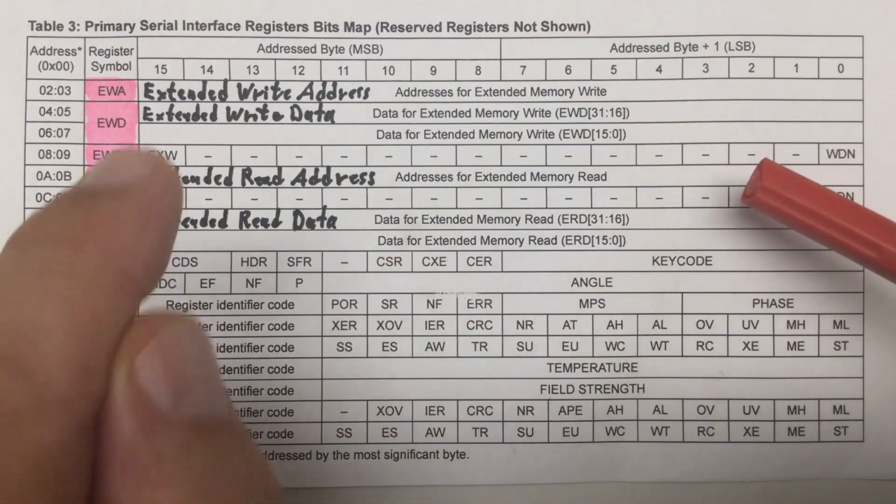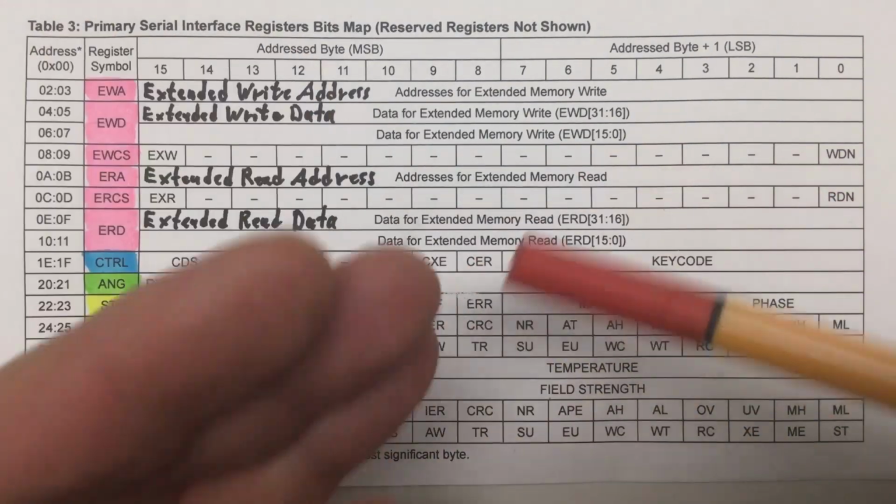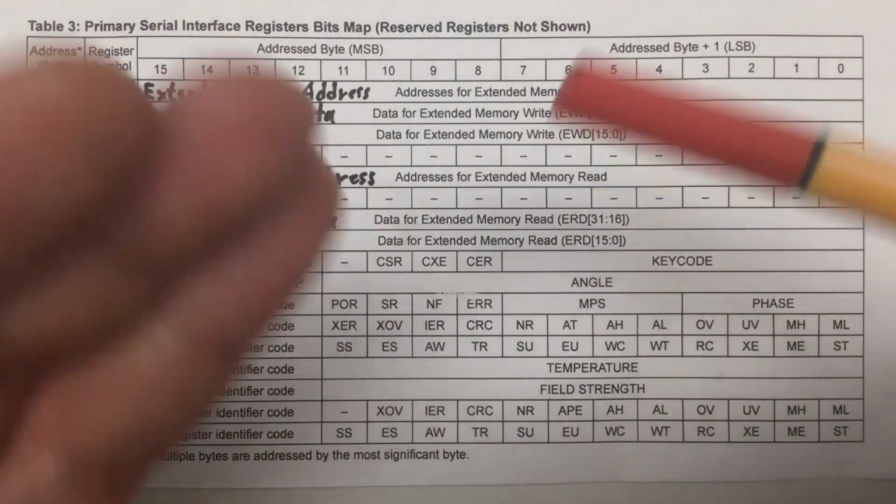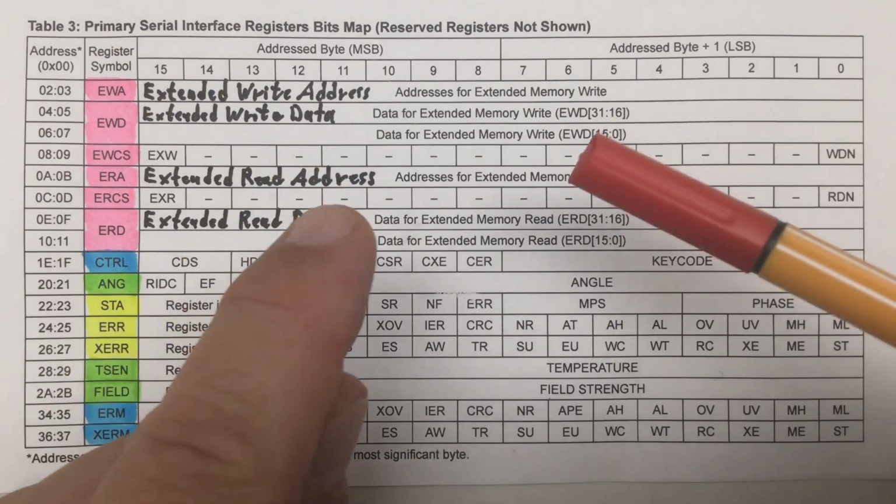We of course have to set this bit here to initiate an extended write to an extended address.